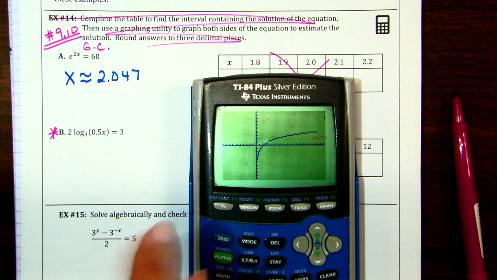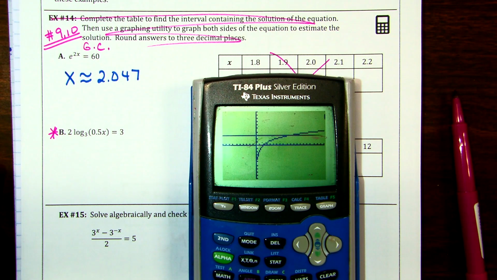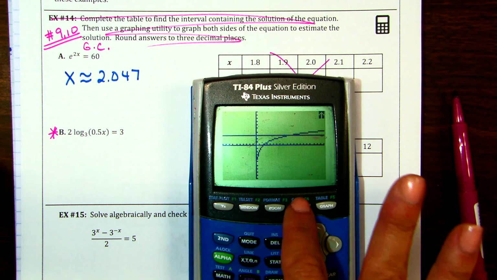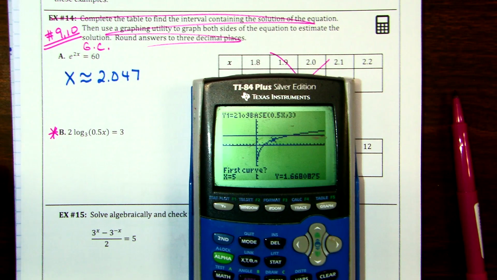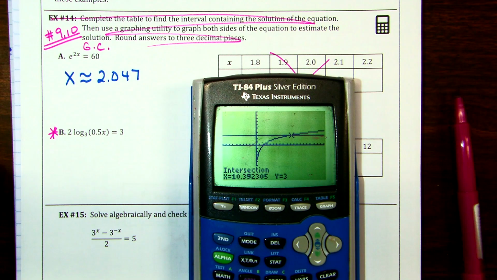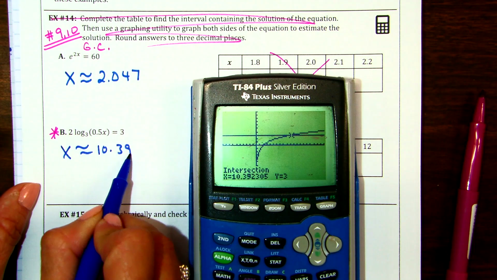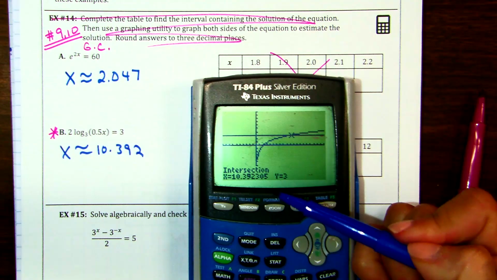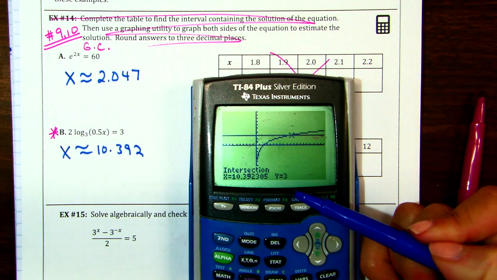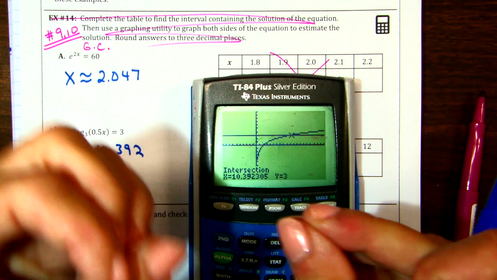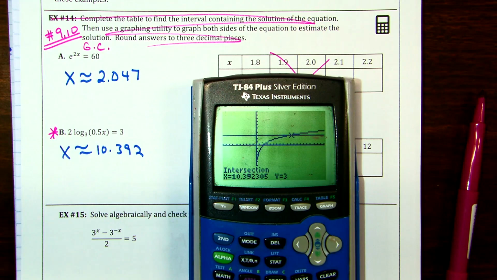So now you'll be able to see the window, and see the intersection. And now when I go to my intersect, it works just fine, okay? So we get X is approximately 10.392. Now listen, that makes sense, right? Because when we default our calculator, our screen, we clear the RAM, it goes out to 10. And our intersection was past 10. That's why it didn't work.